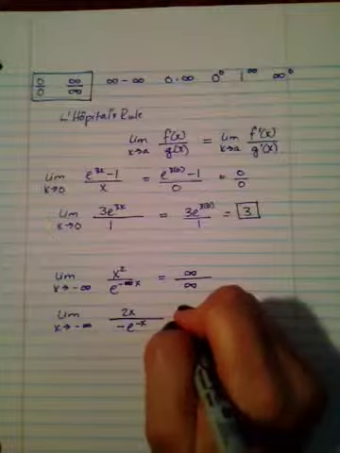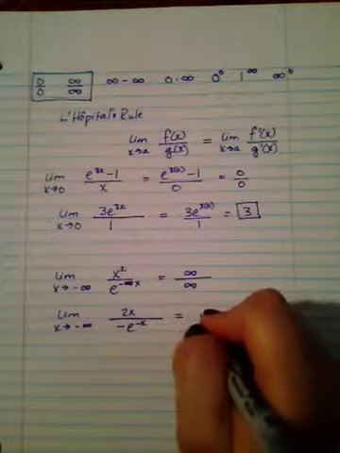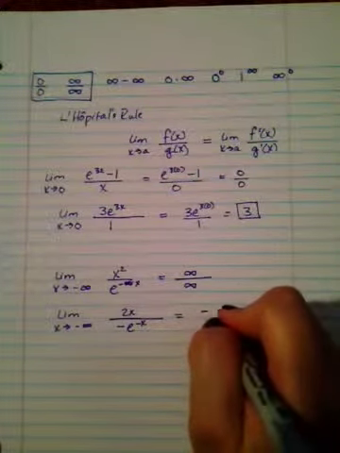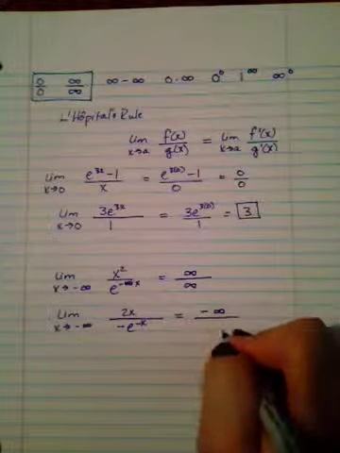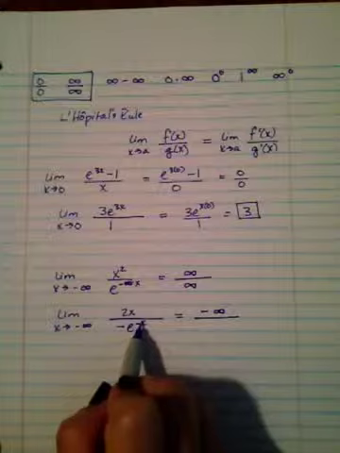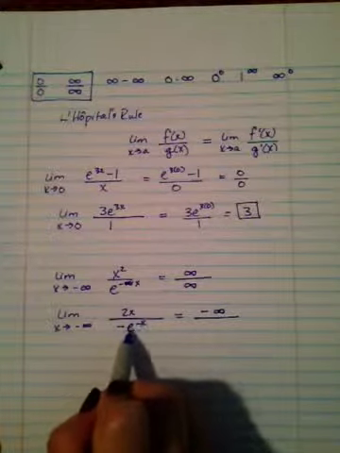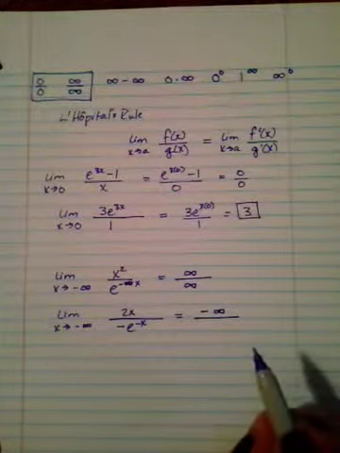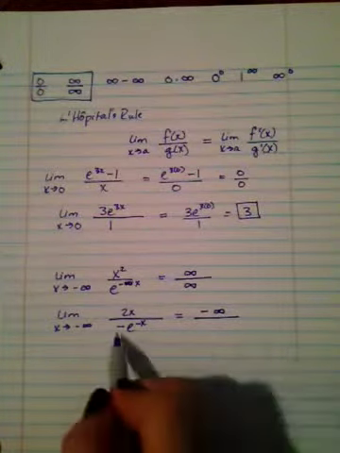So I'm going to evaluate the limit again. 2 times negative infinity is a negative infinity over, and then if I look at this, I'm taking negative infinity, the opposite of it, so that's infinity. E to the infinity is infinity, but it's negative, so a negative infinity, which is the same as infinity over infinity, which is still indeterminate.